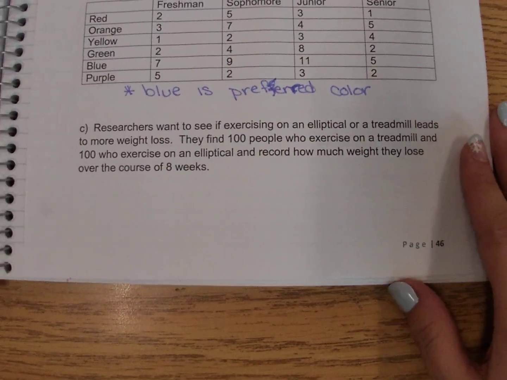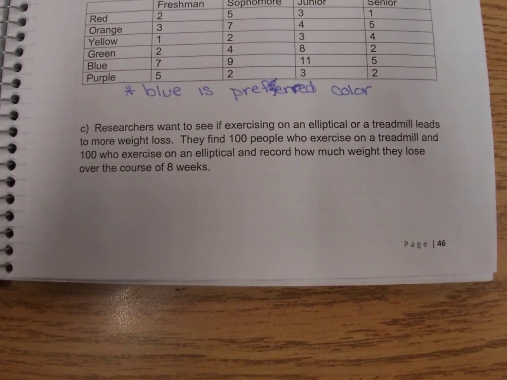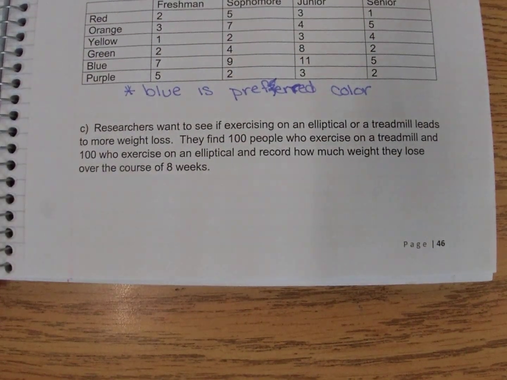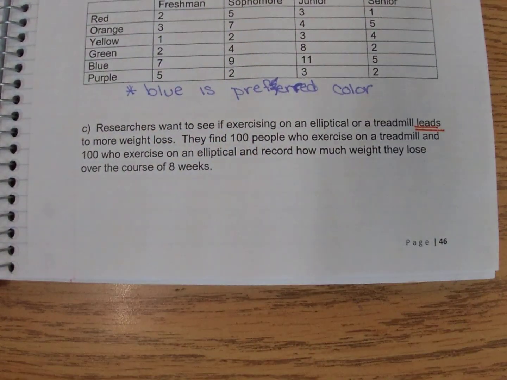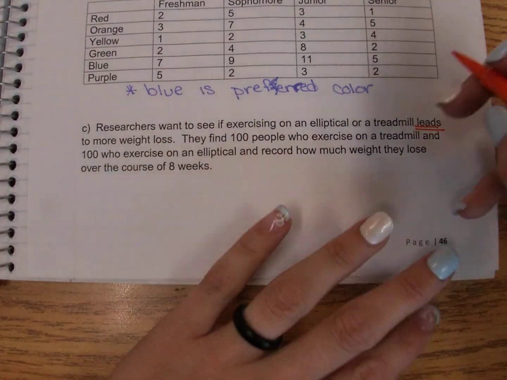If we look at C, it says researchers want to see if exercising on an elliptical or a treadmill leads to more weight loss. They find 100 people who exercise on a treadmill and 100 people who exercise on an elliptical, and then record how much weight they lose over the course of 8 weeks. Okay, so we are looking for a relationship in this, right? We are looking for if exercising on an elliptical or a treadmill is leading to weight loss, right? This is a relationship.